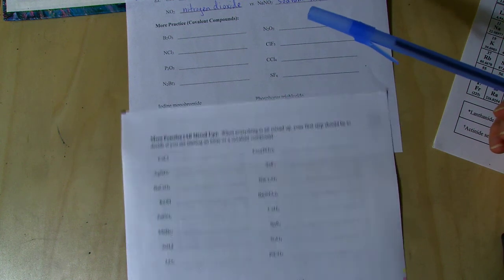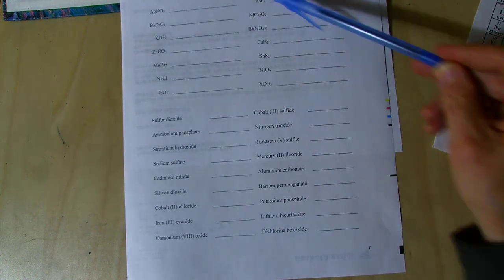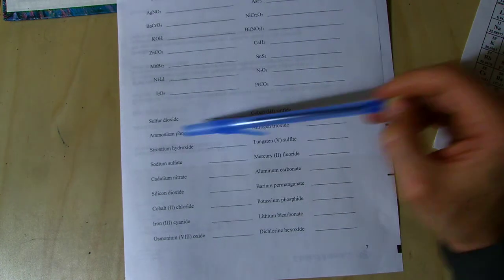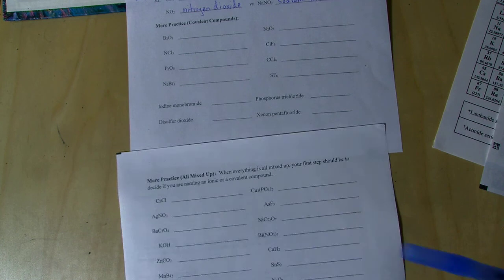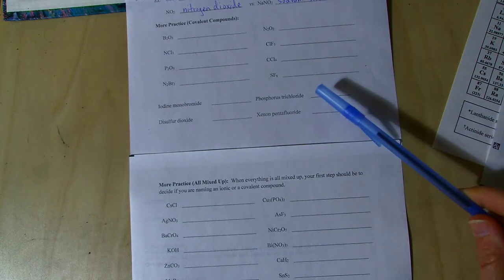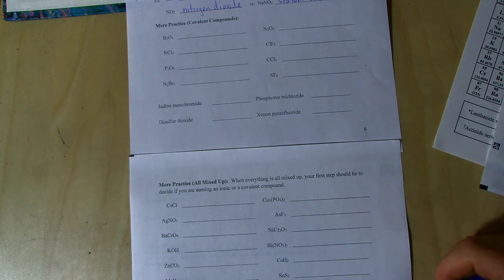And then for the last page, it's all mixed up, going from the formula to the name, and then from the name to the formula. So go ahead, pause the video, write out your answers, and then come back and check your answers.